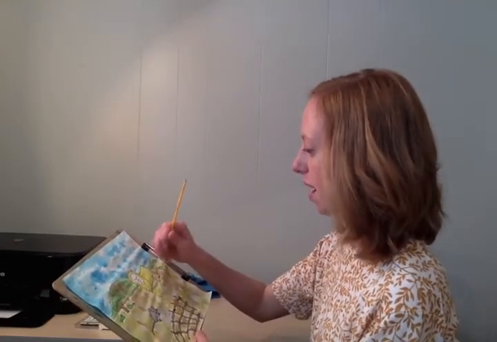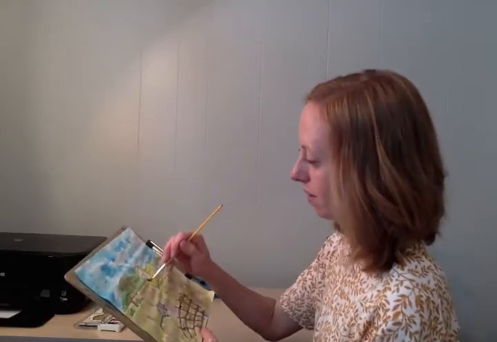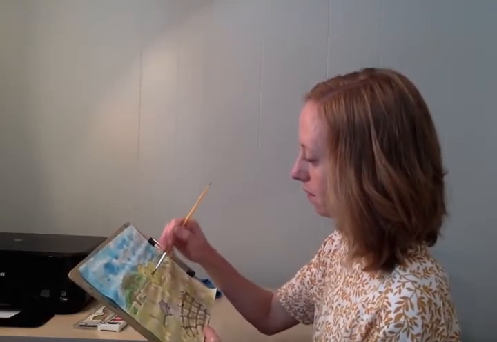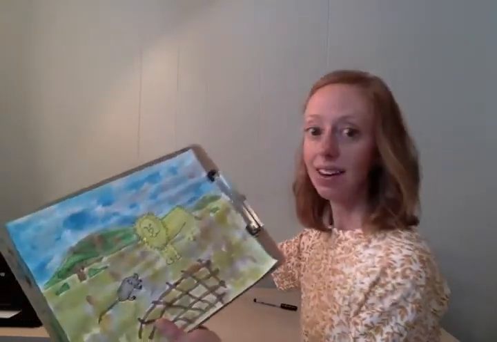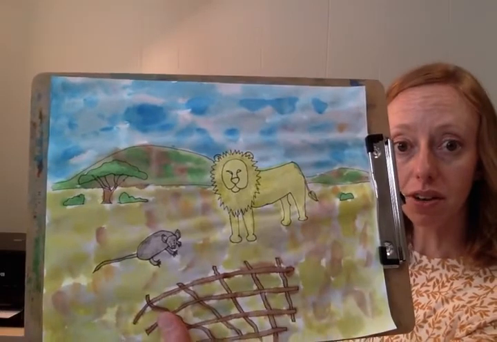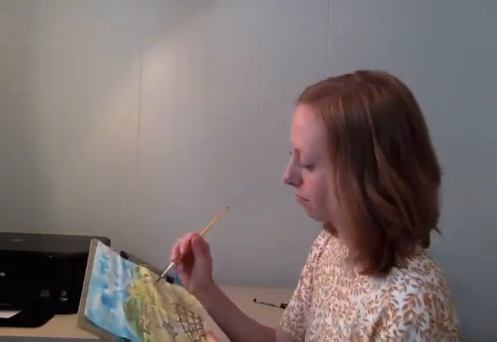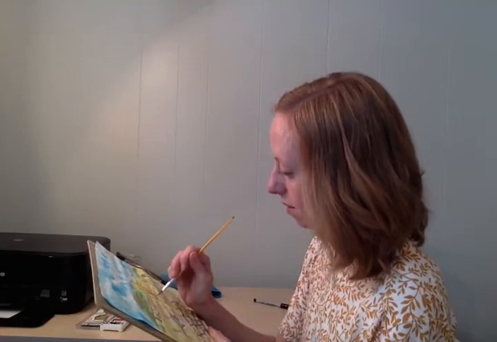Hopefully you're enjoying adding color to your drawing, whether that's with paint or whatever you're using. I did my whole lion yellow at first, and now I'm going to choose some other colors to go back over the top for certain parts. So I'll probably do the main orange. I'll be doing that right now.